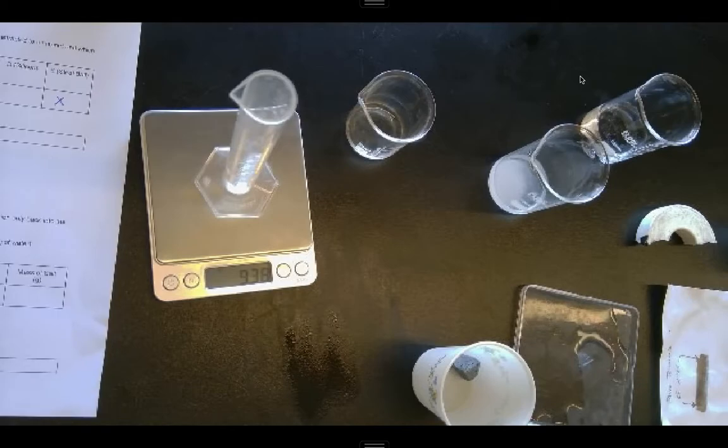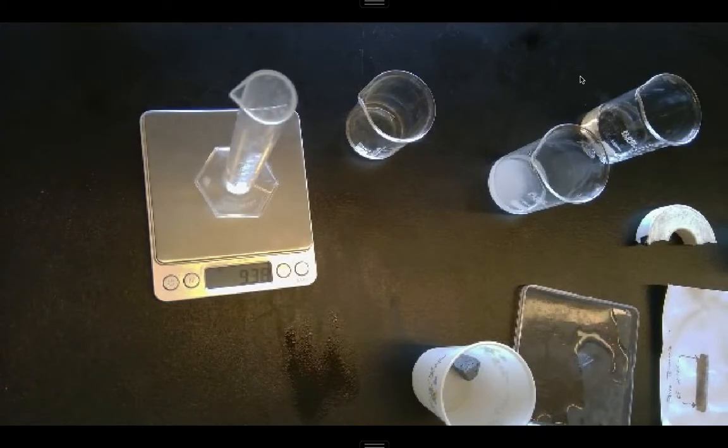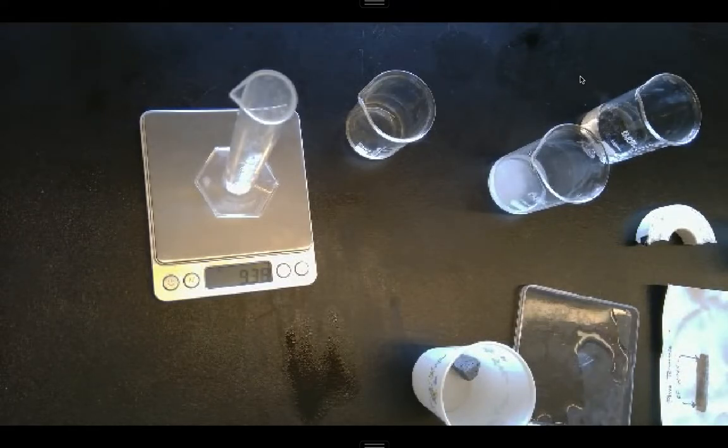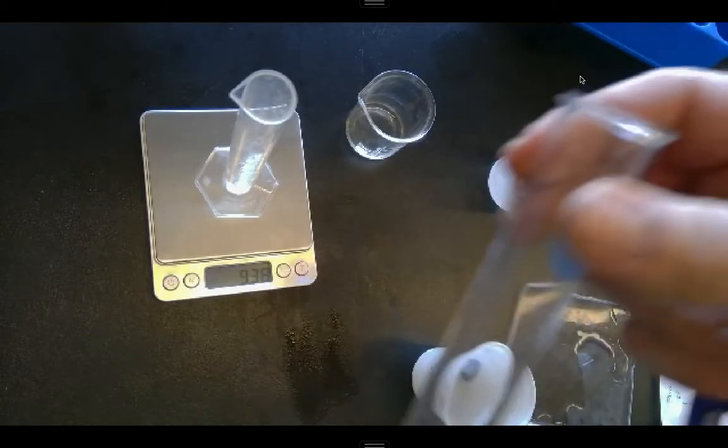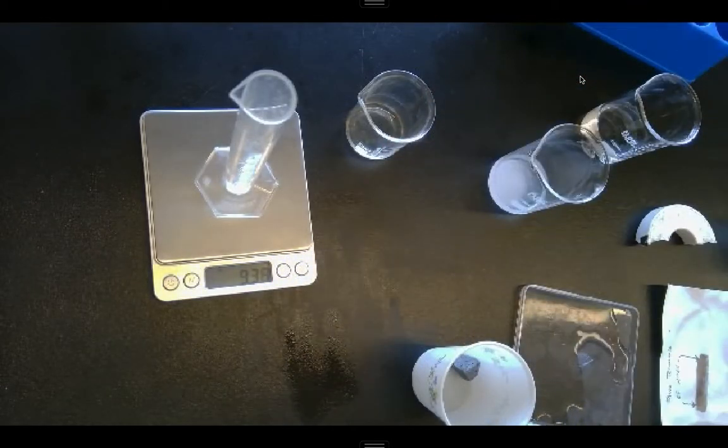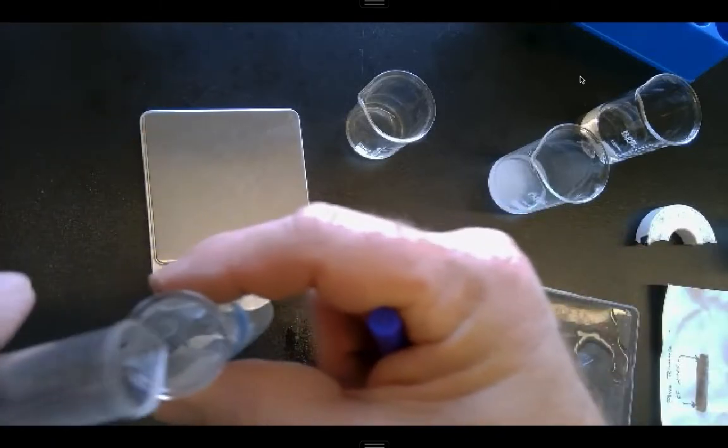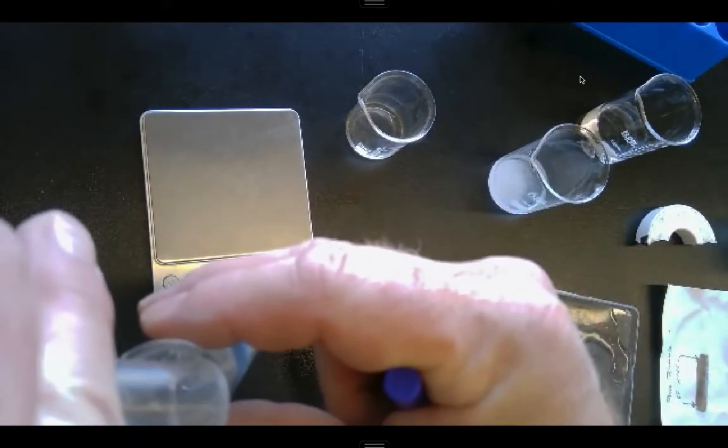And now it's going to tell me to add some salt here. I'm going to do that in a test tube. And a test tube, of course, is not the same thing as a graduated cylinder. This is going to be a test tube. All right, so I'll pour my water into my test tube.